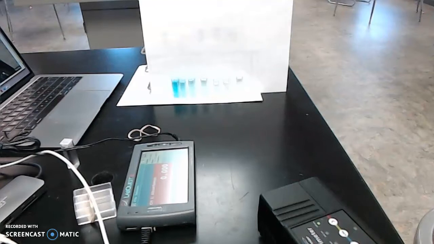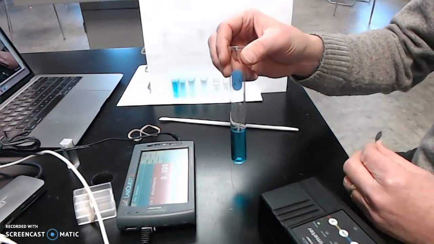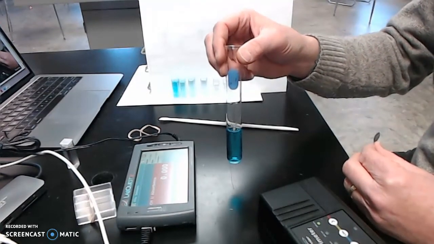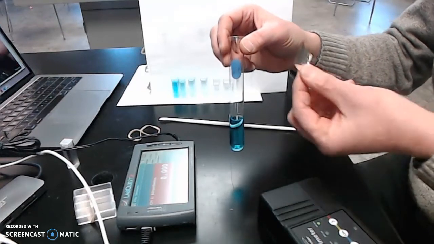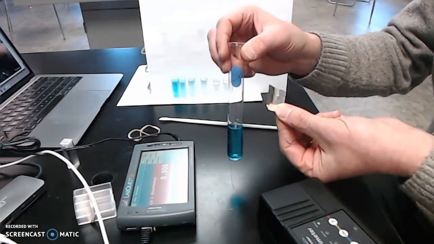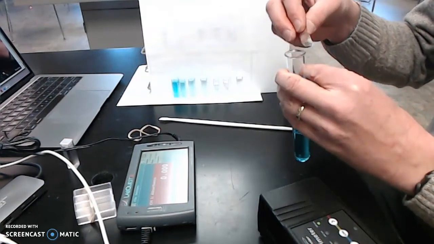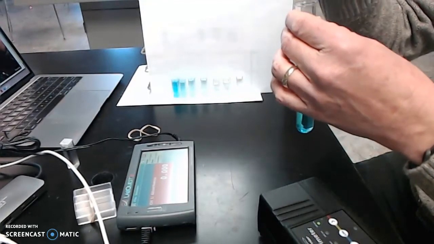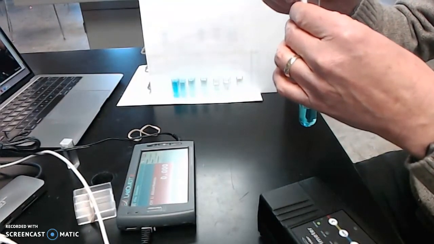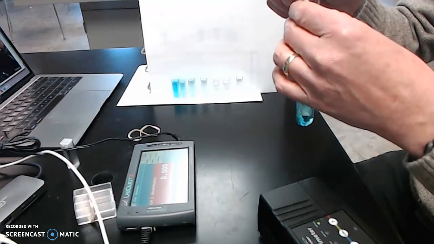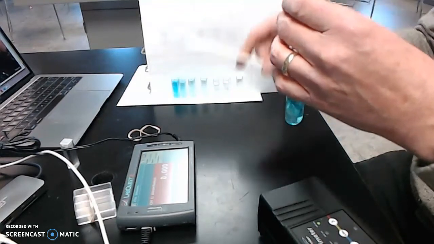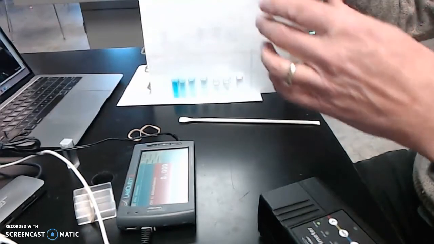All right, so I'm going to start the remediation process. I've got this test tube of the 50,000 part per million copper chloride solution. And here is our aluminum that is 0.052 grams. I'm just simply going to slide this in here. And the reaction is starting right away. It's just a simple replacement reaction. And we'll have a look at this a little bit later.